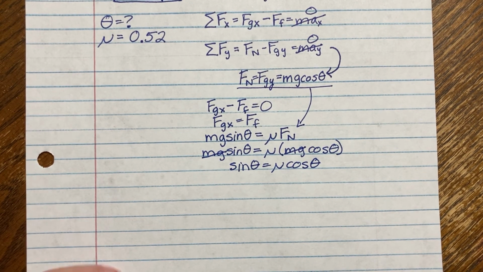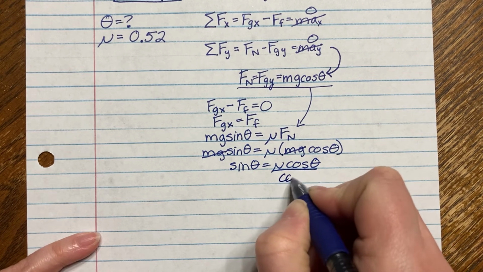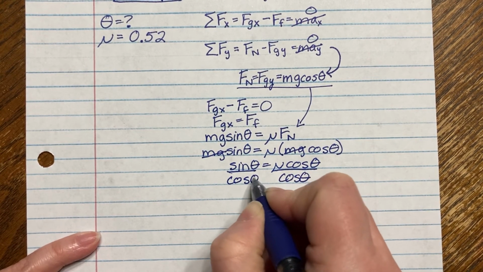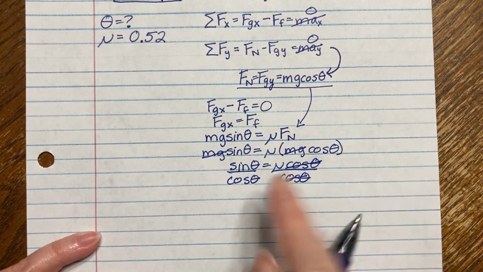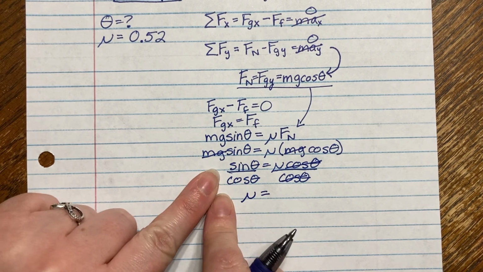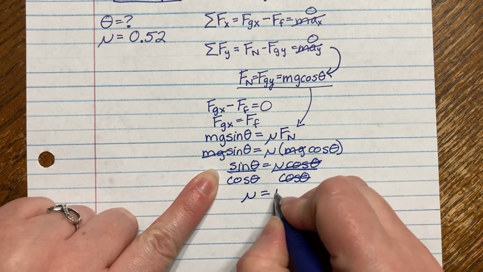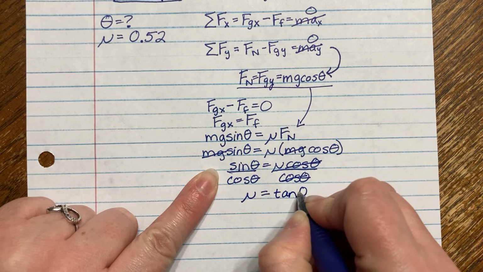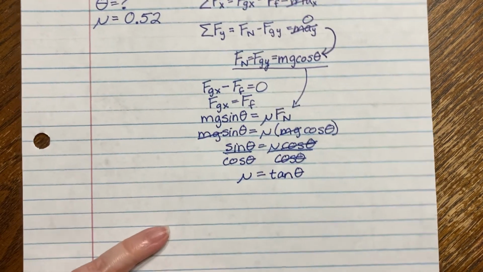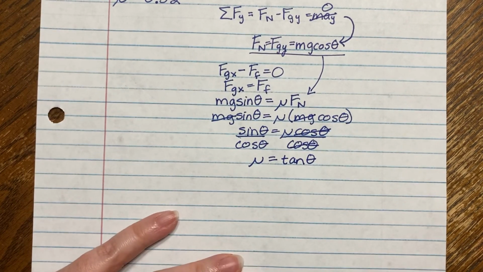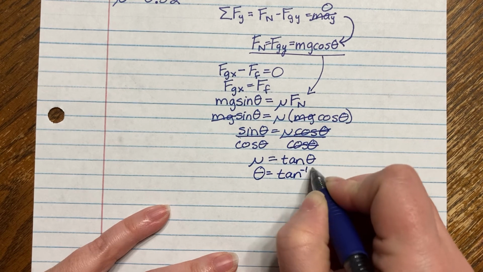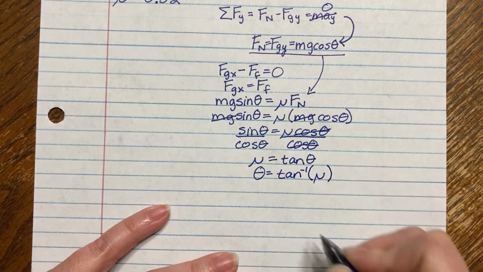I'm going to divide the cosine over, and I have mu equals, now what did I tell you sine over cosine was? Tangent. So guess what? I can just do theta equals inverse tangent of mu.